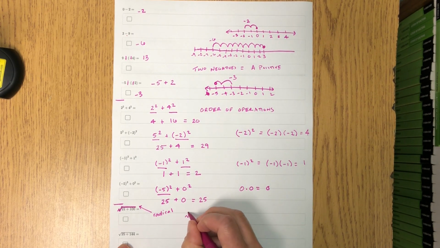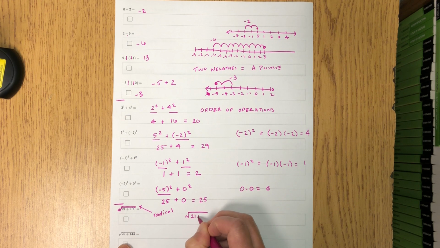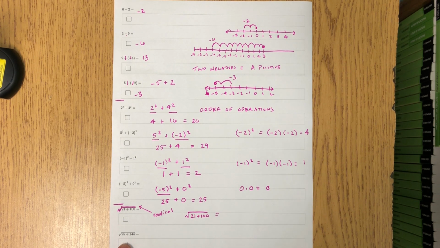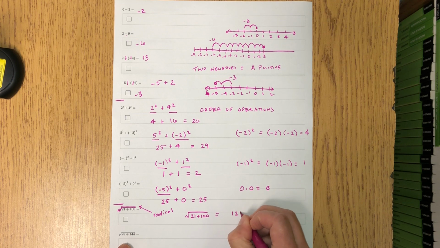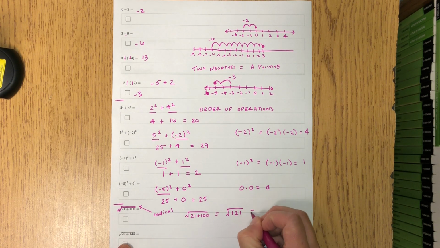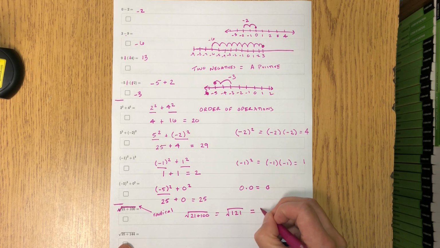Square root of 21 plus 100. Always, always, always add the numbers first. So 21 plus 100 is 121, and leave that radical. Leave the square root sign. And the square root of 121 is 11.